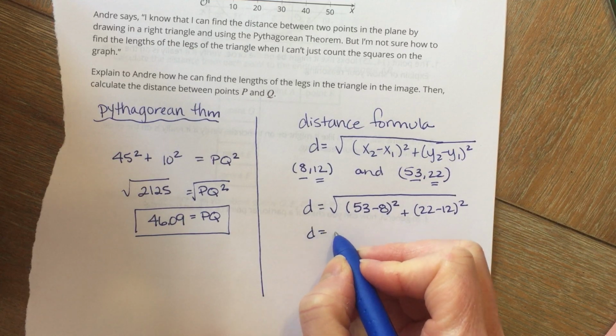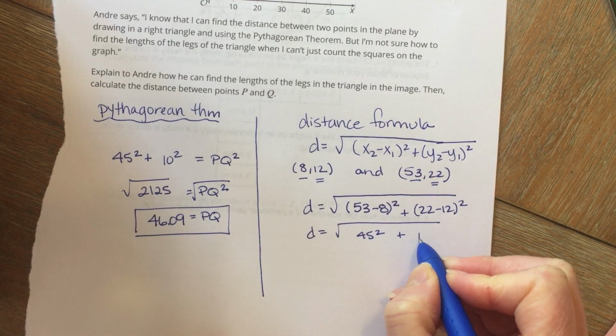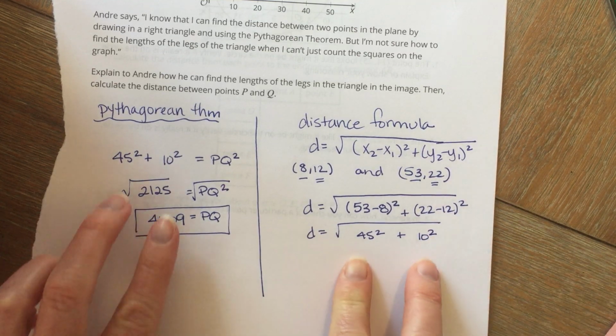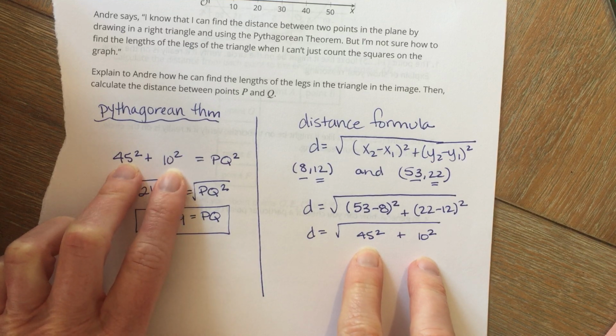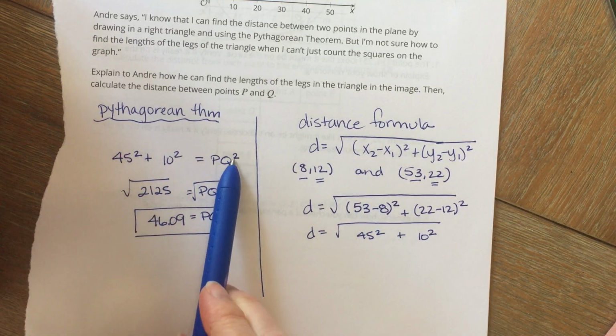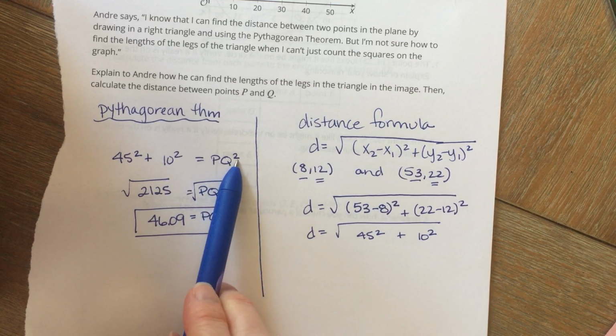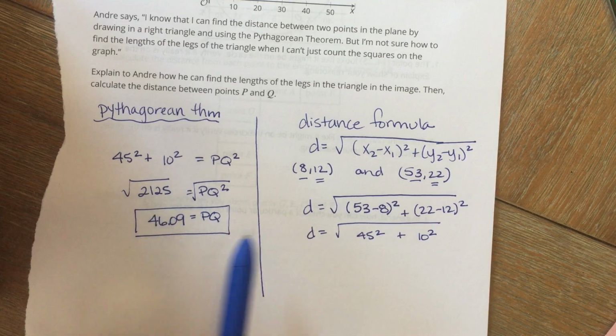At this moment, what I have here is 45 squared plus 10 squared, just identical to what I have on the left side with the Pythagorean theorem. You might say, well, it's not the same. I have a square root symbol here. It is, because here I had my PQ squared, so then I took the square root of this side to solve, and over here it's just already done for me.